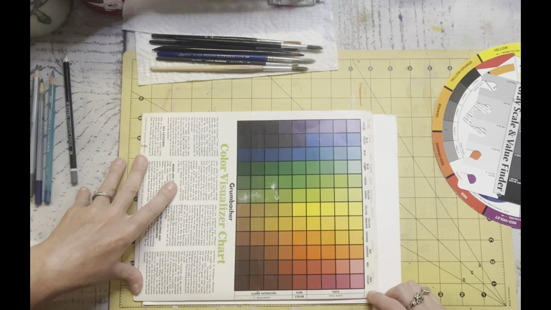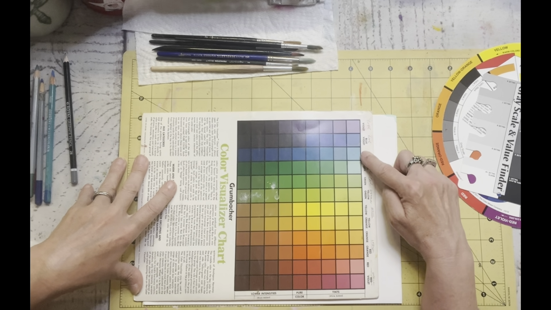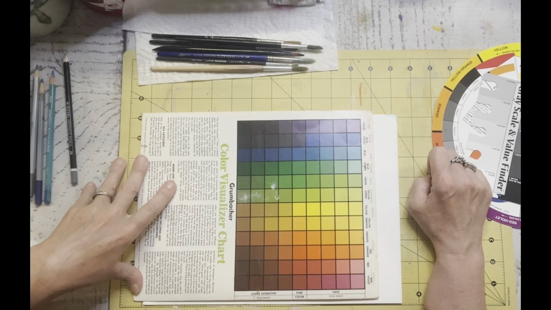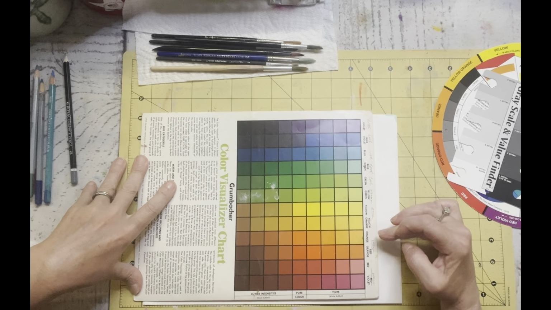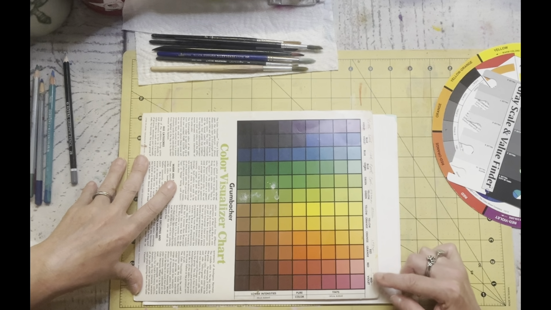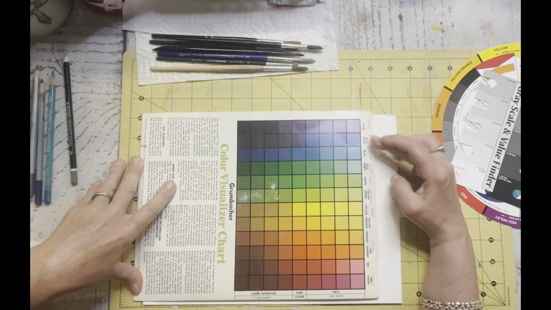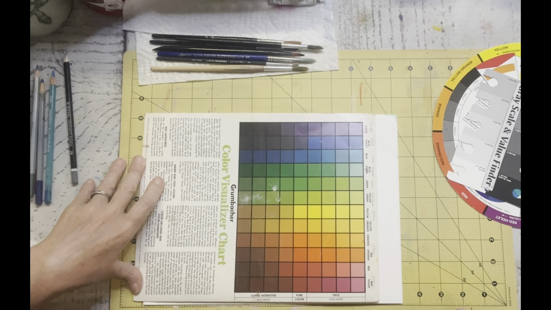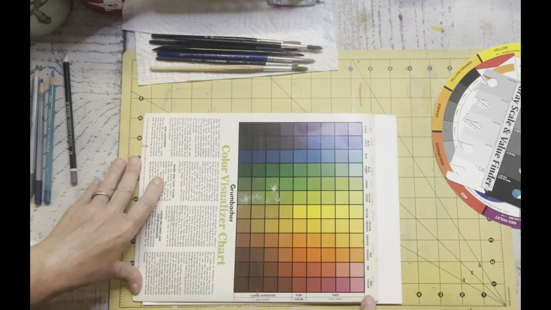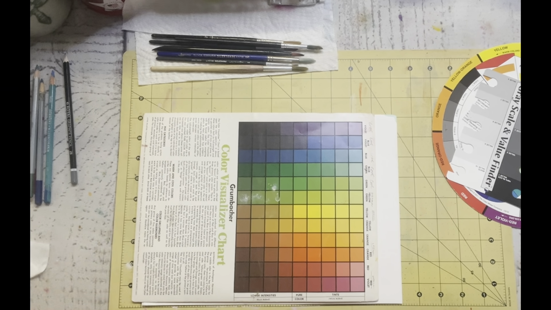So you're doing it with the primaries red, yellow, and blue, and then you're doing it with your secondary colors violet, green, and orange, and then you're doing red-violet, red-orange, yellow-green, and blue-violet. So this is a fabulous resource, and I'm gonna try to see if something like this exists, and if so, I will link to it in the description box.